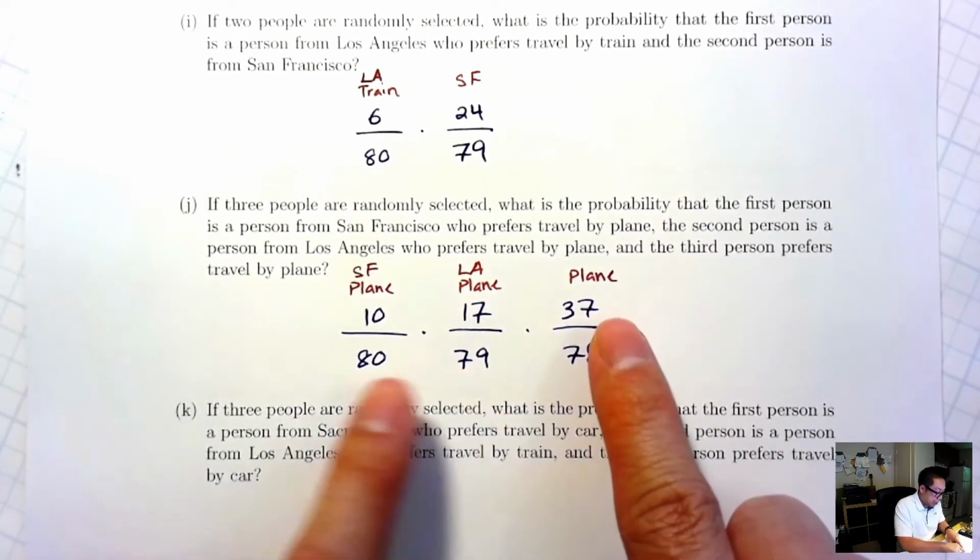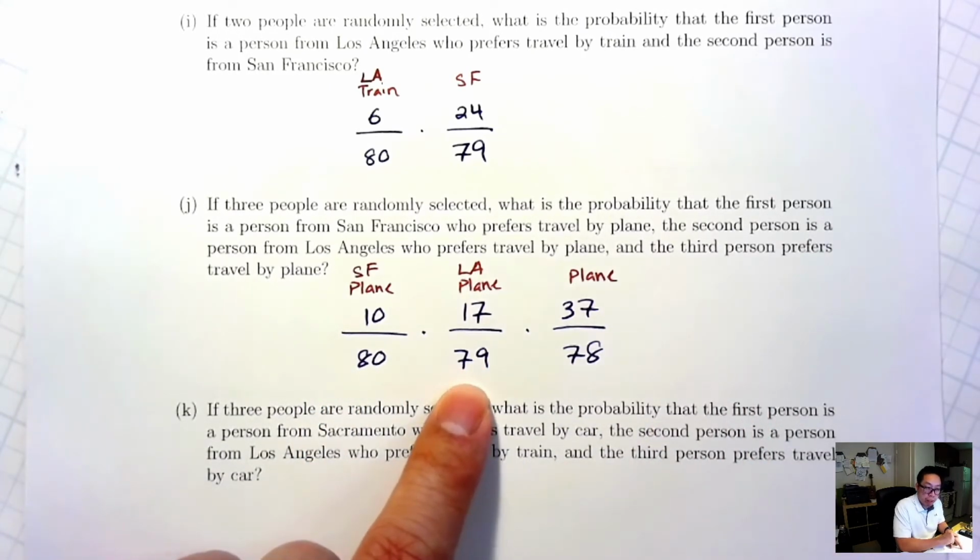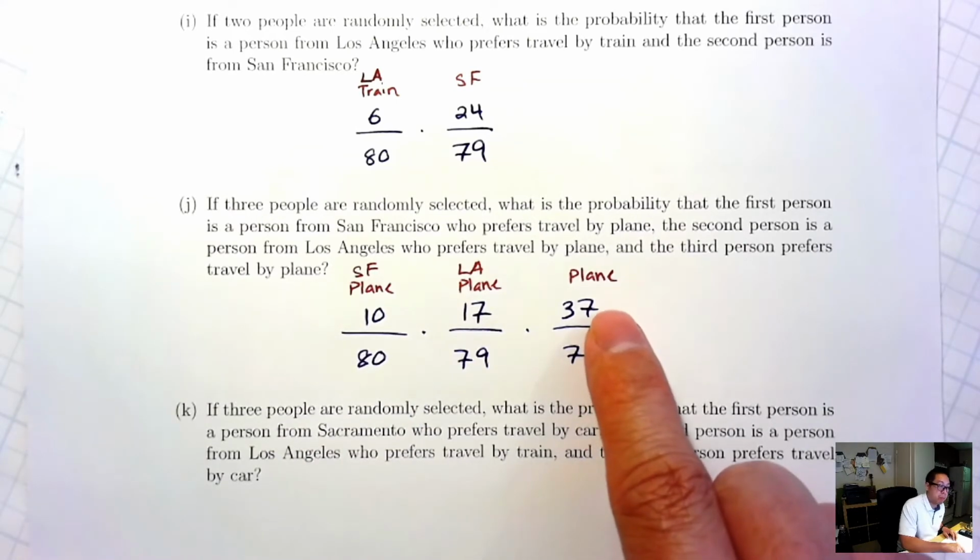Because we used 2 planes already, right? This one SF plane, which is a plane. This one LA plane, which is a plane. So we should reduce it by 2.